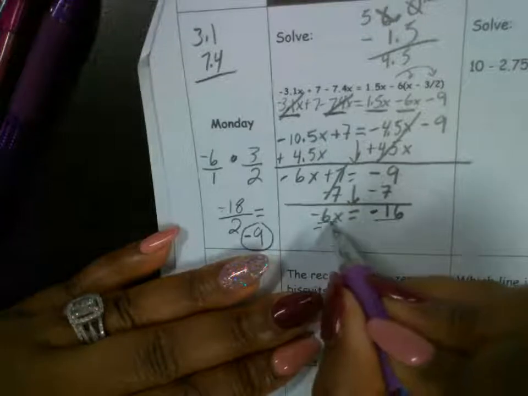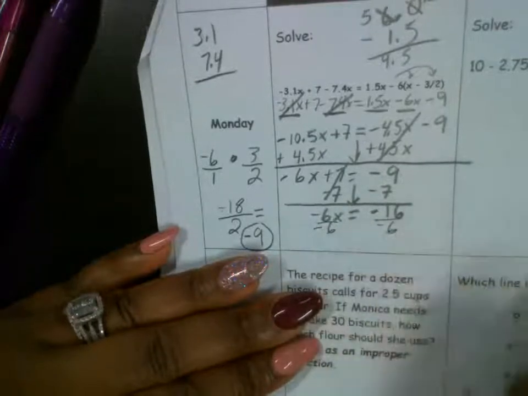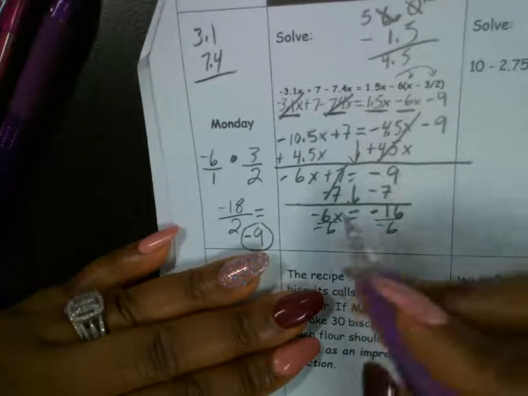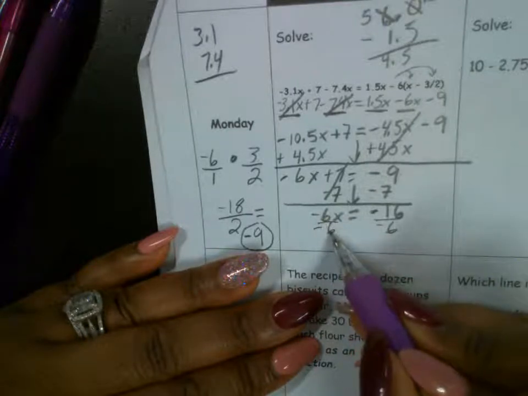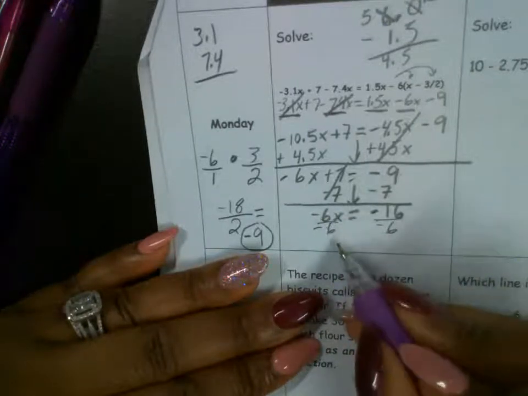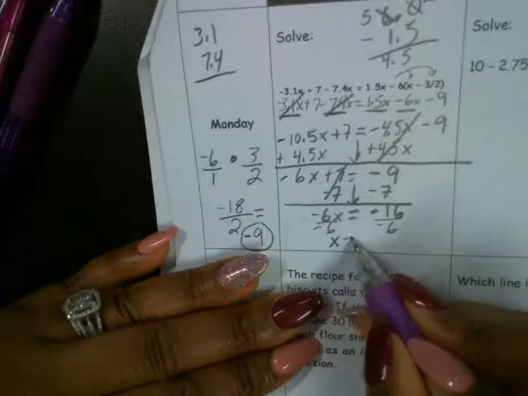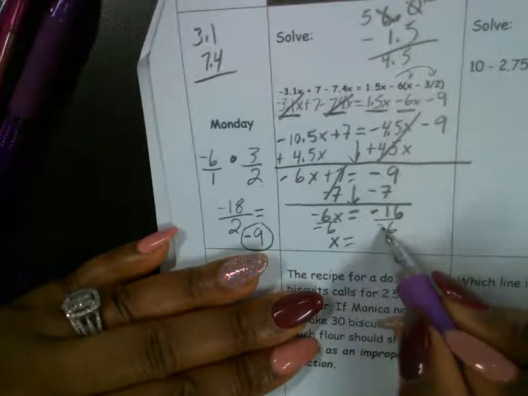Okay. Negative 6 divided by negative 6 on both sides, okay? So we have a negative 6 divided by a negative 6 is 1, right? So we got 1x. A negative divided by a negative is a positive.